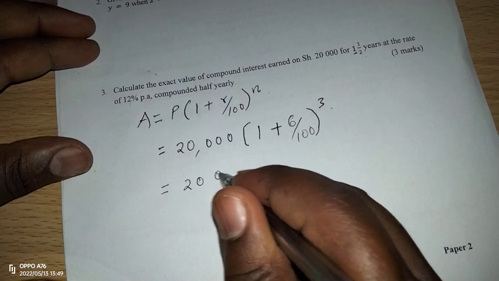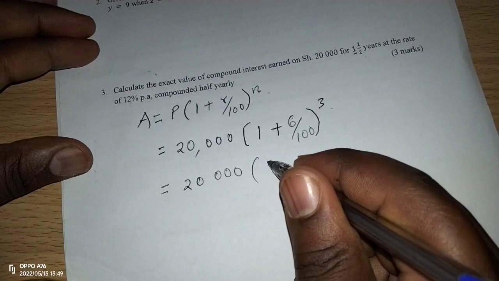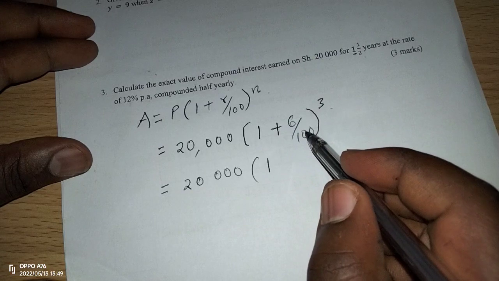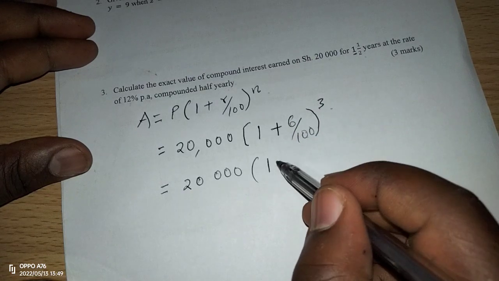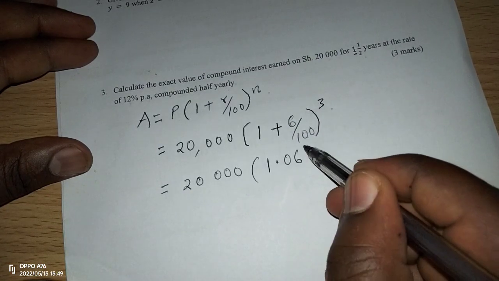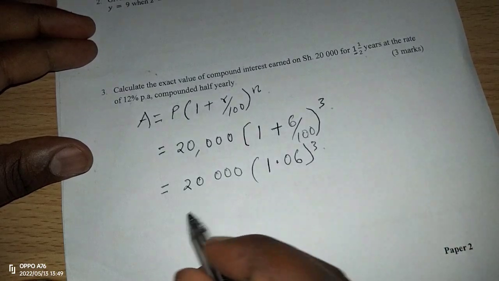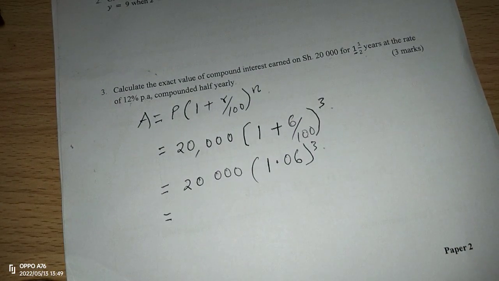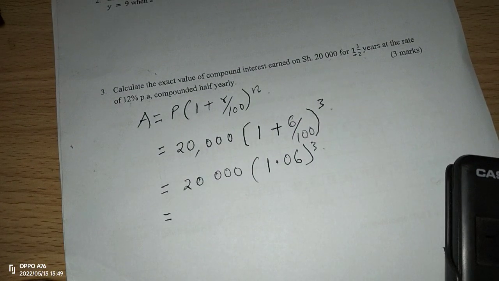20,000 multiplied by 1 plus 6 divided by 100, which becomes 0.06. So this will be 1.06 when we add, raised to 3. Then we use the calculator to compute the final answer.